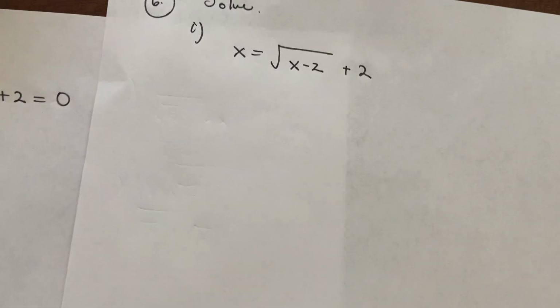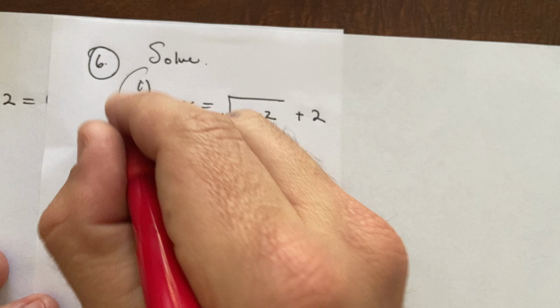So number 6, I'll probably do just a few of these on the video. I'll make sure I do some of the difficult ones. So I'll do number 6 part 1.